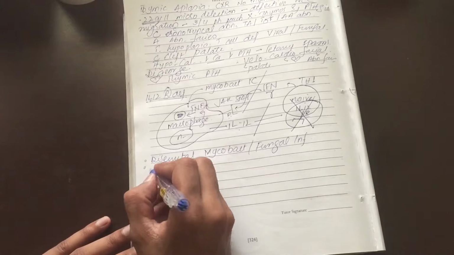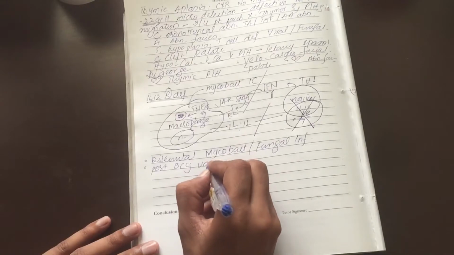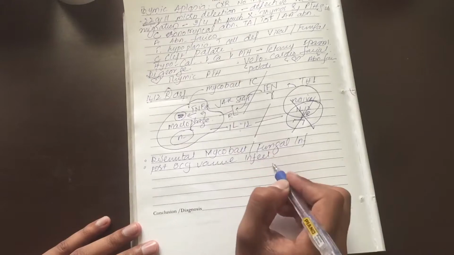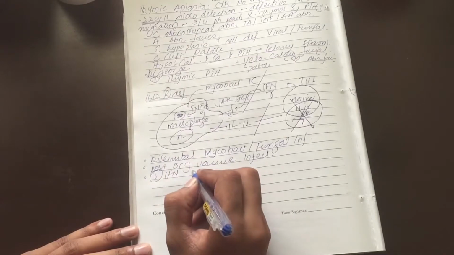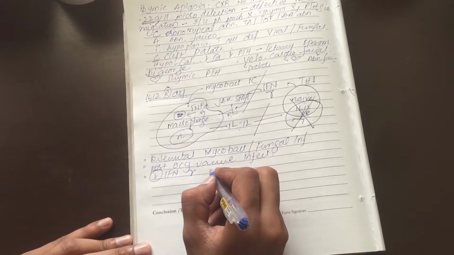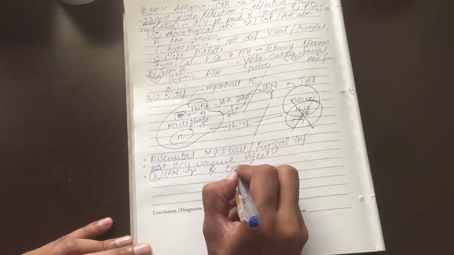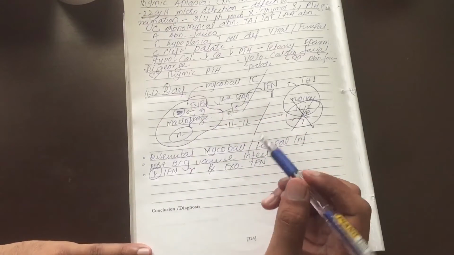The patient can also present with post-BCG vaccination infection. In our labs we have a low level of interferon gamma. So the treatment is to give exogenous interferons in order to fight this intracellular mycobacterium.